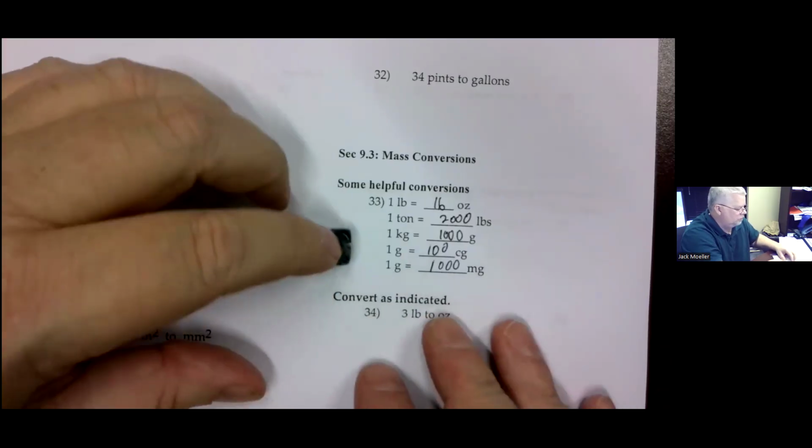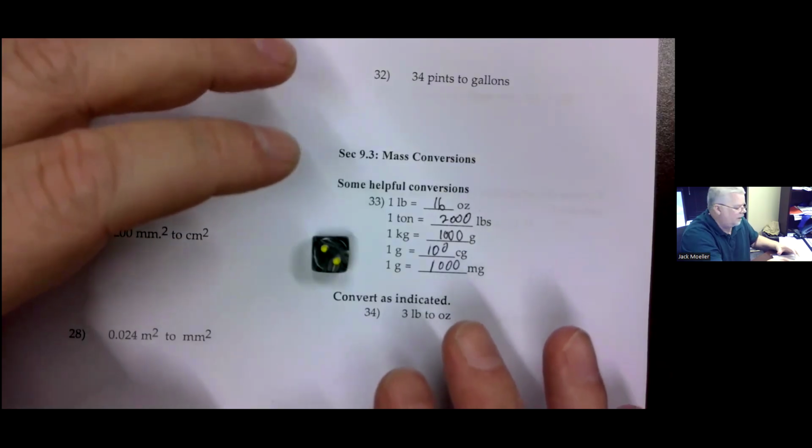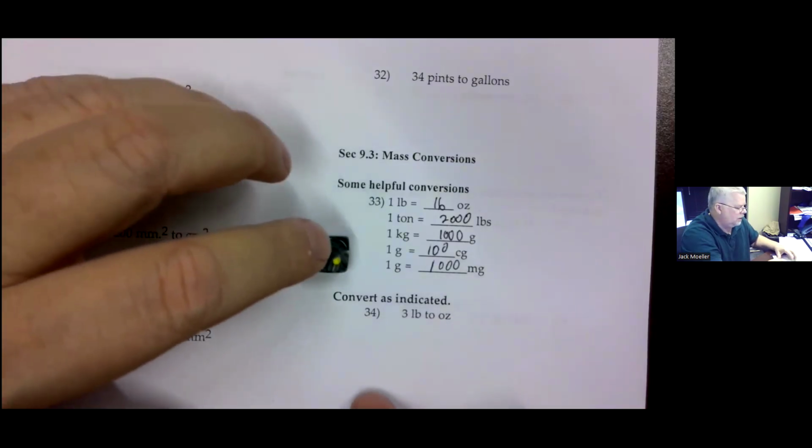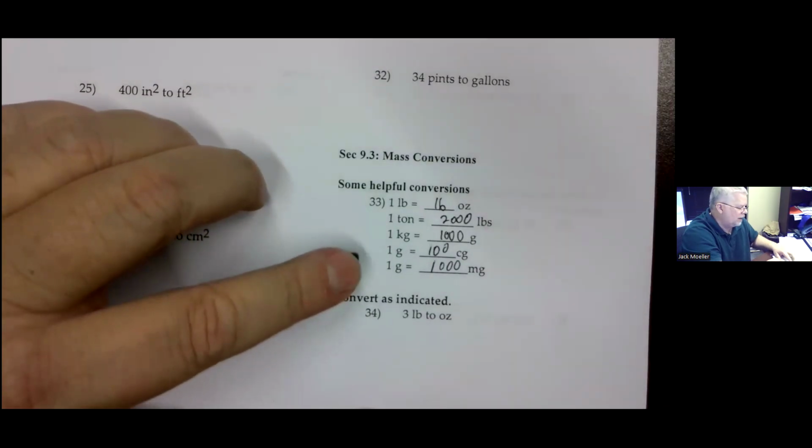So the volume would be a cubic centimeter, and a cubic centimeter is 1 milliliter, which was also briefly mentioned in the 9.2 video.